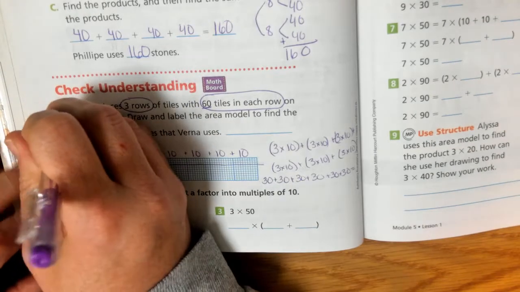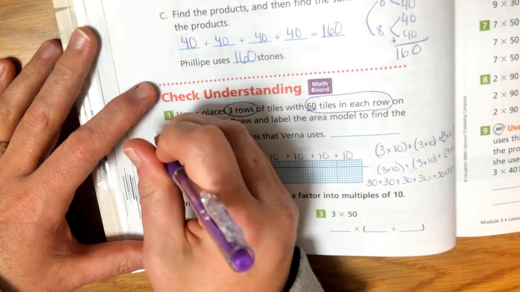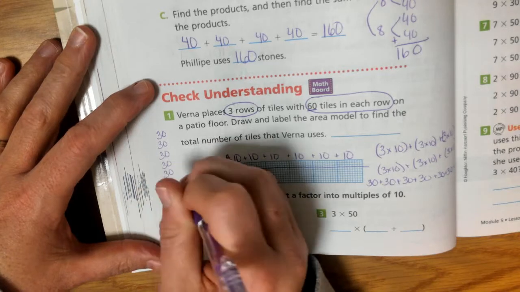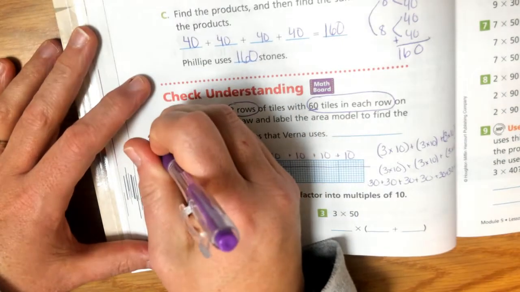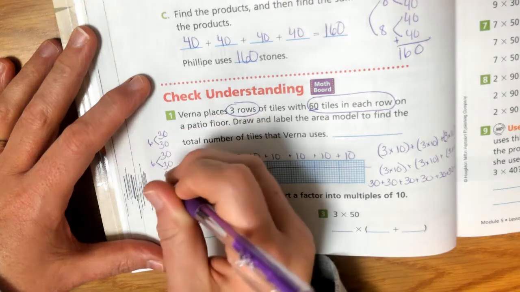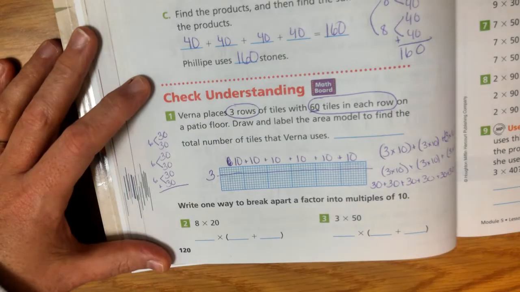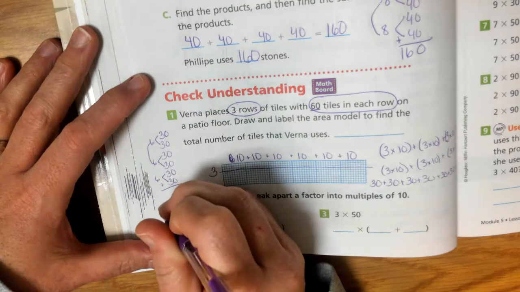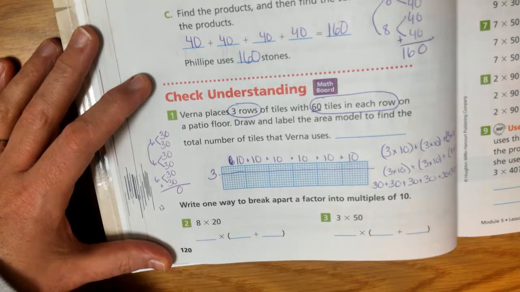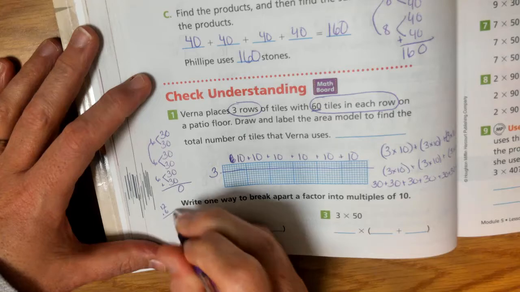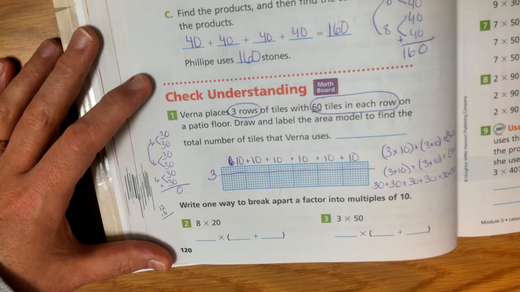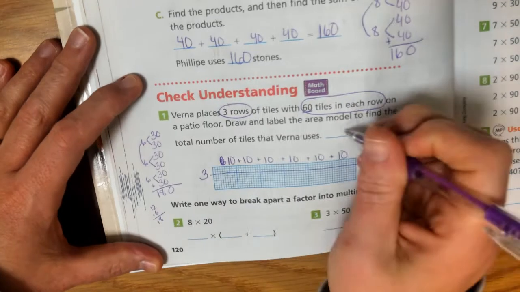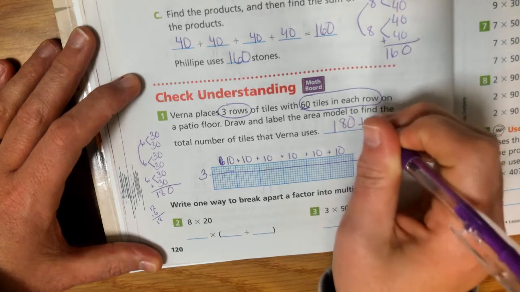So I'm going to come over here where I've got more space. 30, 6 times: 1, 2, 3, 4, 5, 6. 3 plus 3 equals 6. These 3s equal 6, and these 3s equal 6. So then 6 plus 6 equals 12. Oops, sorry, I forgot to do our zeros first. Then we have 12 plus 6. And 12 plus 6 is 18. So we have 180 tiles.